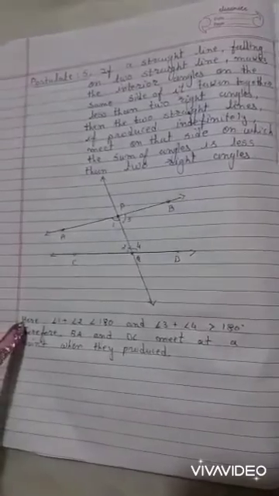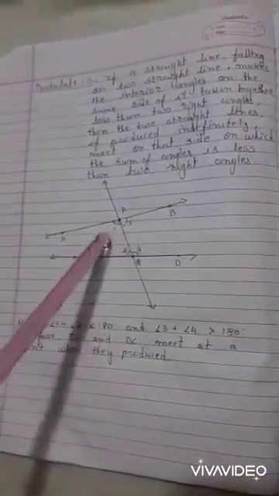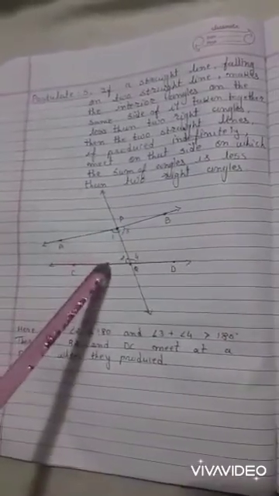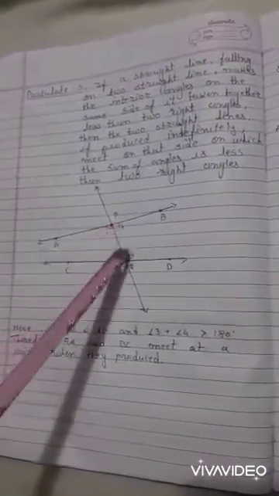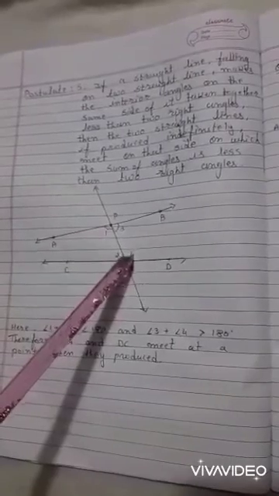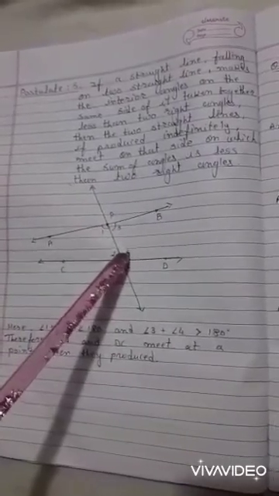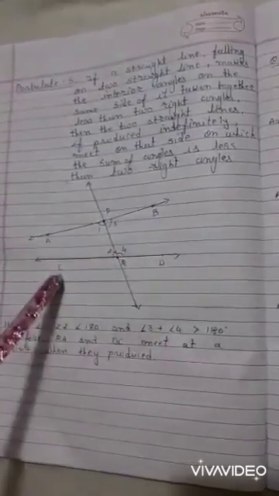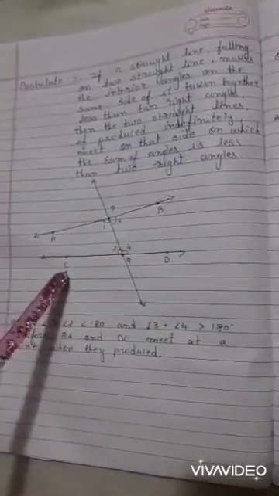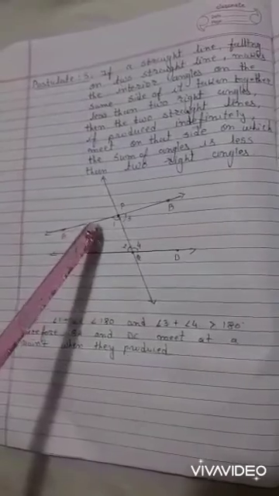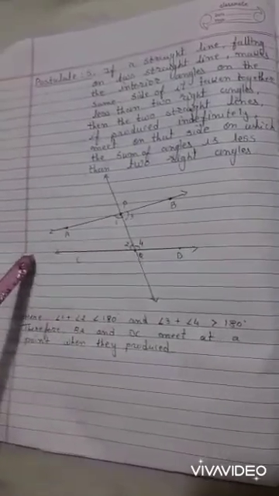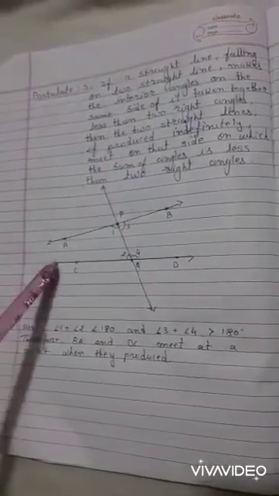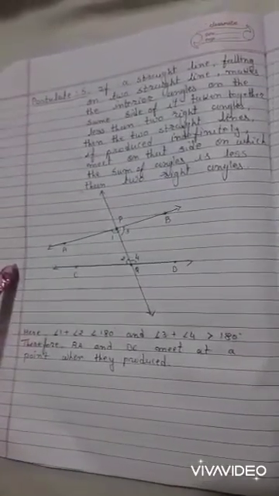Here you can see angle 1 plus angle 2 is less than 180 and angle 3 plus angle 4 is greater than 180. Therefore, we can extend line AB and line CD on the side of angle A and angle B. At some point, both lines meet.